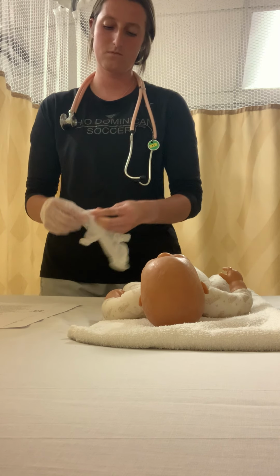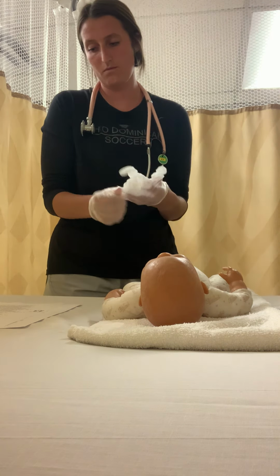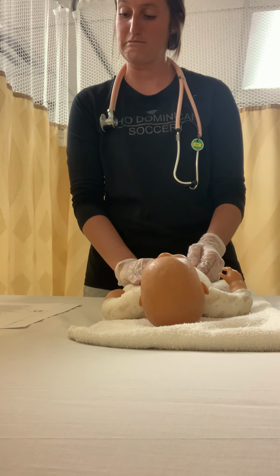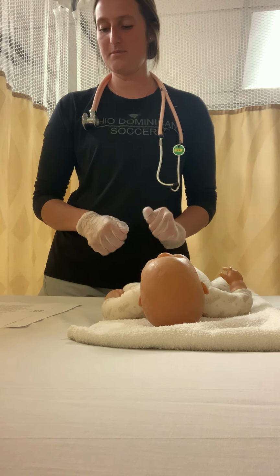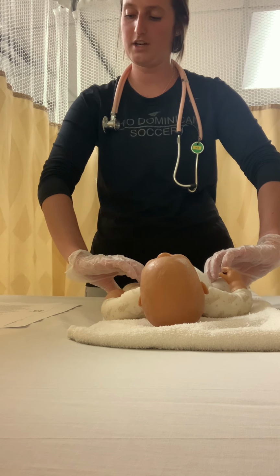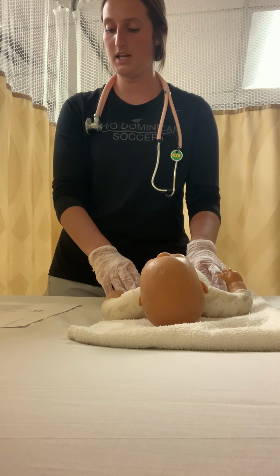I would then palpate both testes on each side and start at the external inguinal ring and move down to the scrotum. It should be descended by 40 weeks. I would assess the cremasteric reflex, which is by lightly touching the inner thigh from the top, and the testes should then elevate.